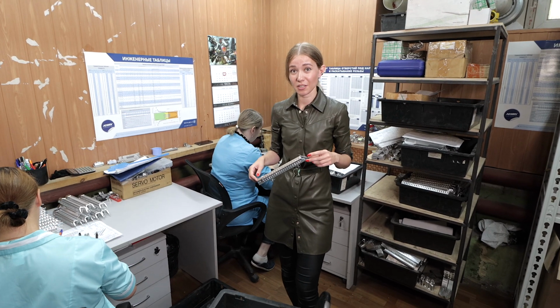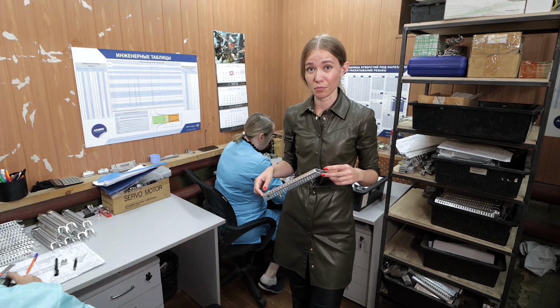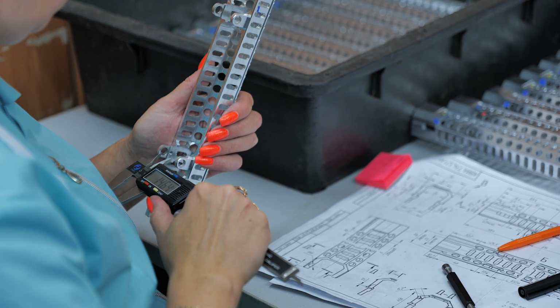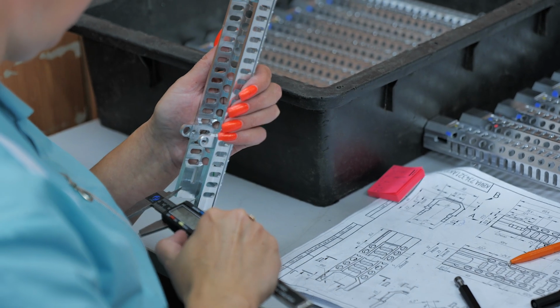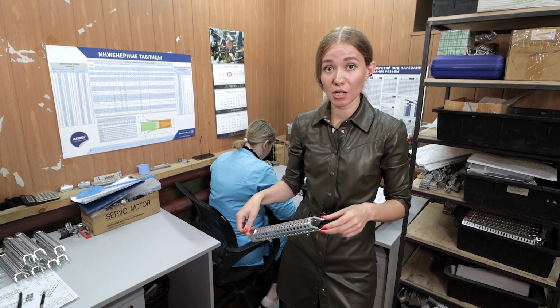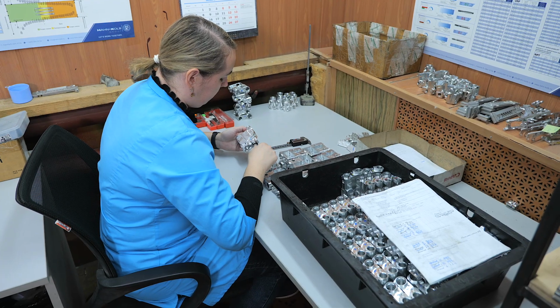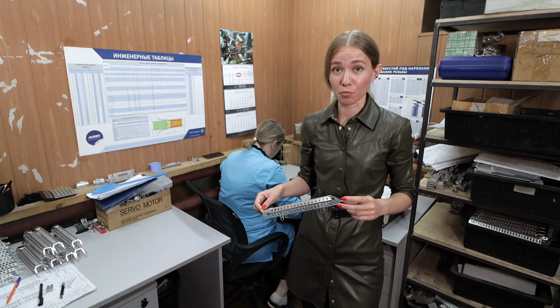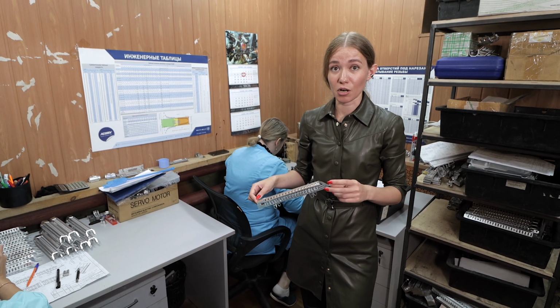Not only tests are important, but also constant monitoring. For example, I am now at the quality control department, where our products go after metalworking in order to be checked. We check visually and also measure key indicators so they correspond to the drawings. 100% of products pass such control.